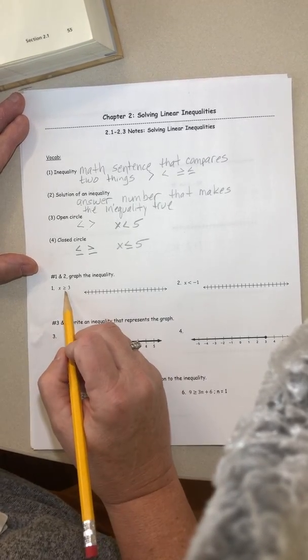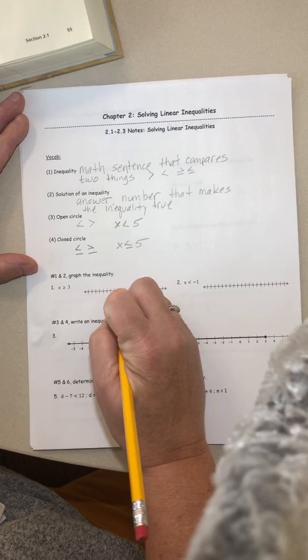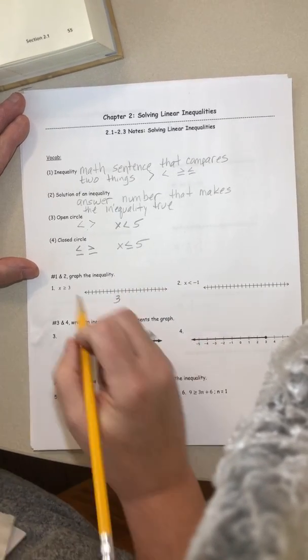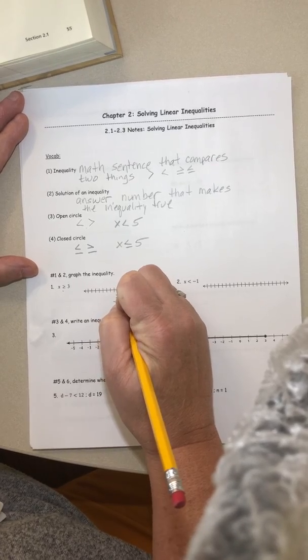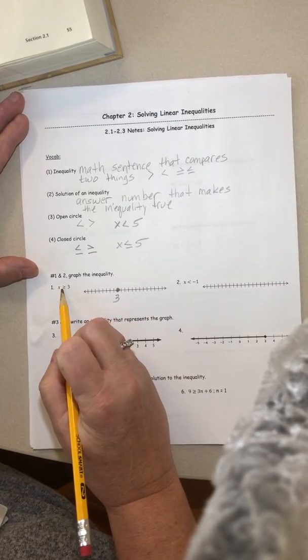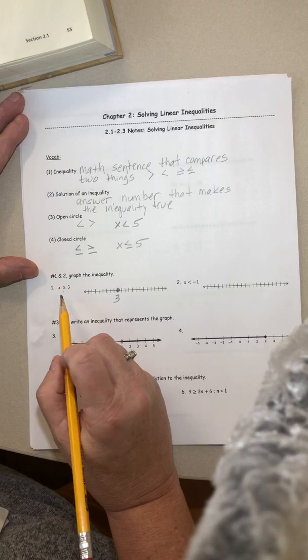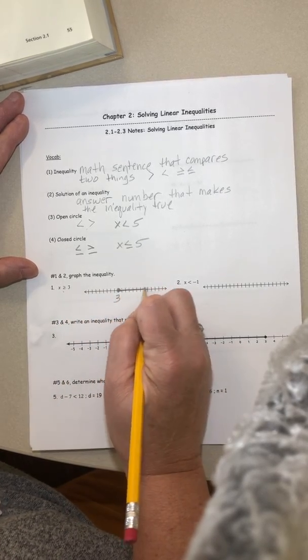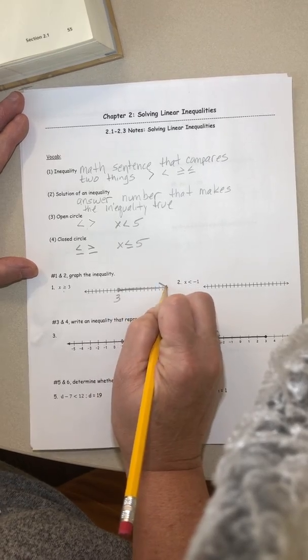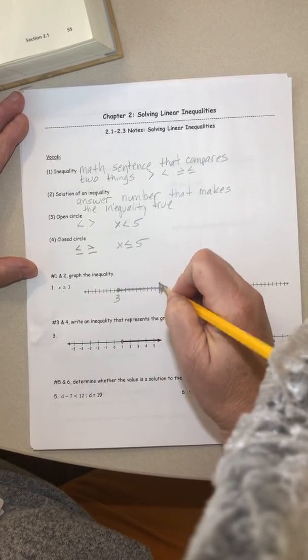So x is greater than or equal to 3. I'm going to put a 3 right here on my number line. This is a closed circle. And notice that the big wide open side comes first. That means x is bigger than or equal to 3. And then we would color in everything to the right here.